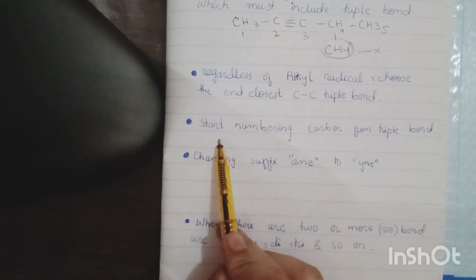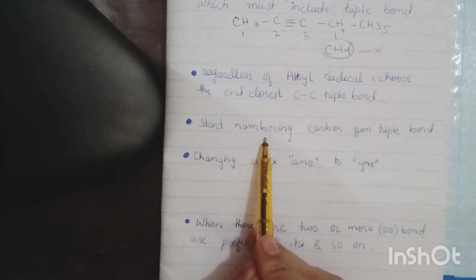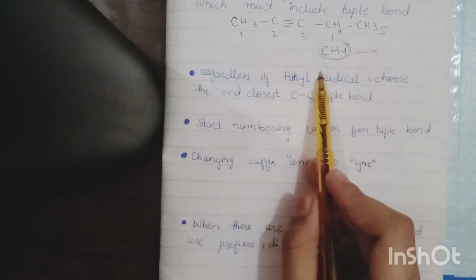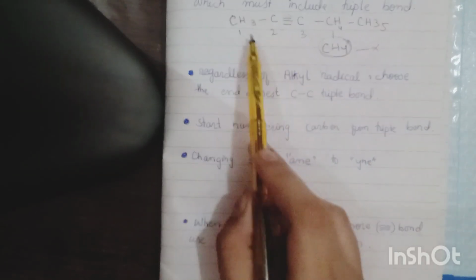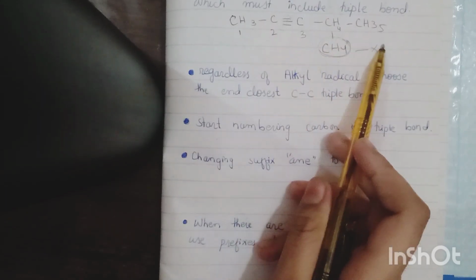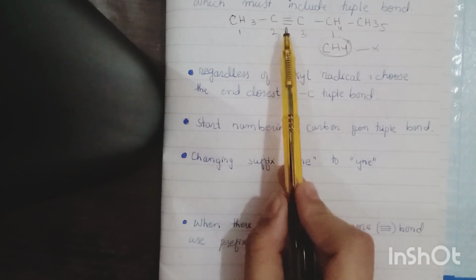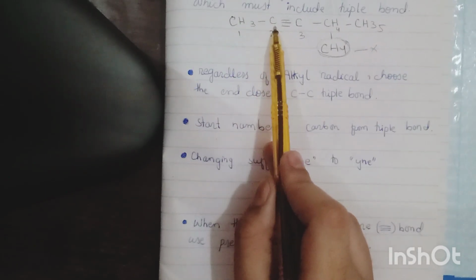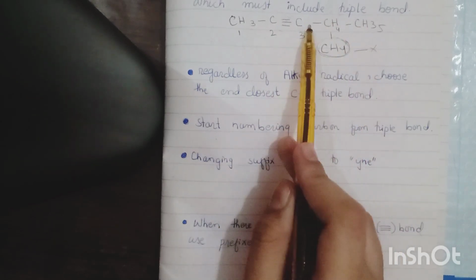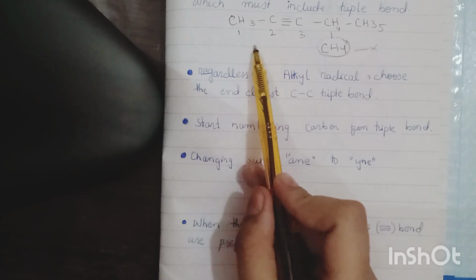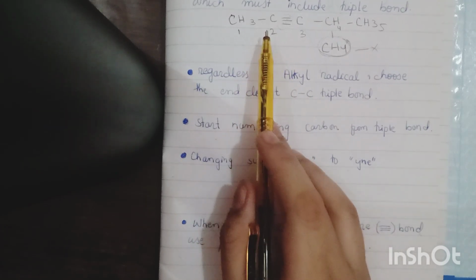Now let's move to the third rule, that is, start numbering carbon from the triple bond. This rule relates to the previous rule as well. For example, here we started numbering 1, 2, 3, 4 and 5 because the triple bond was closest to this carbon. From this side it is on the second carbon, but from the other side it is on the third carbon. So it is closer to this end, which is why we number from this side.